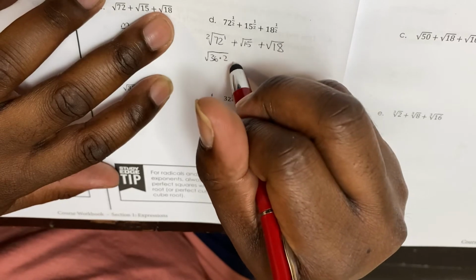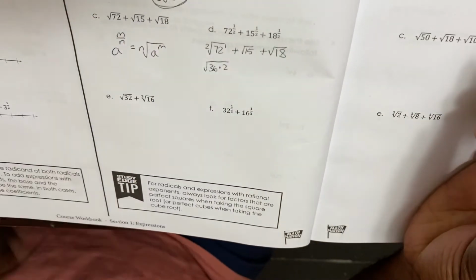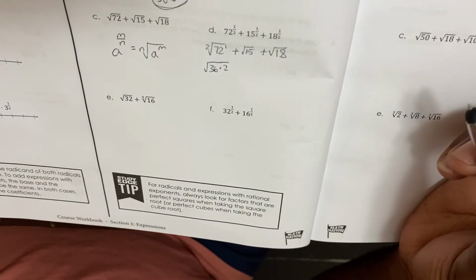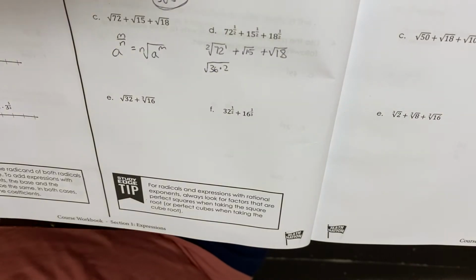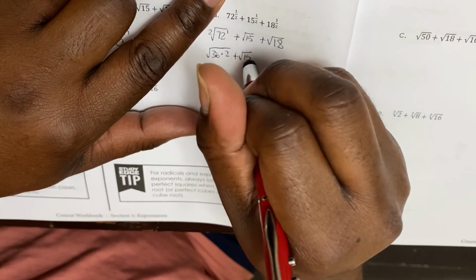So we also have still 15. 15 is not a perfect square root. Neither is any factor of 15 a perfect square root as well, okay? So we're just going to leave 15 alone. This is still just going to be plus square root of 15.